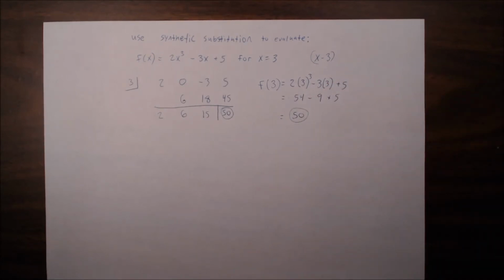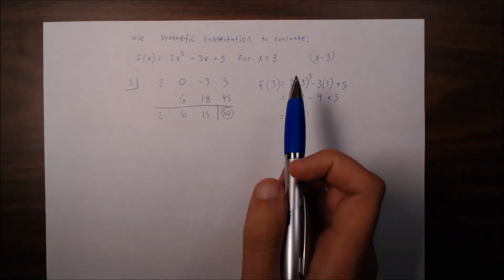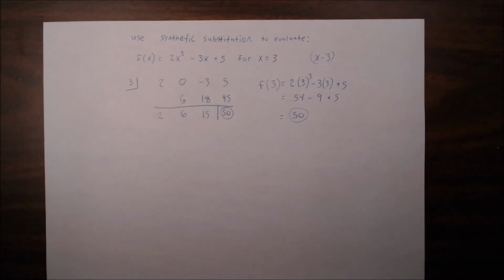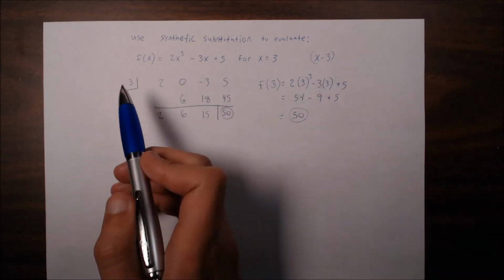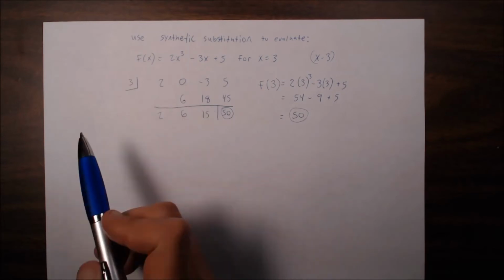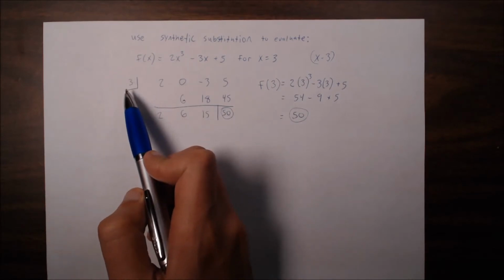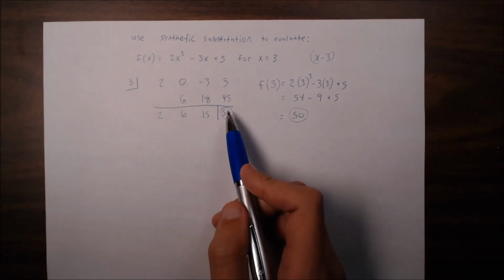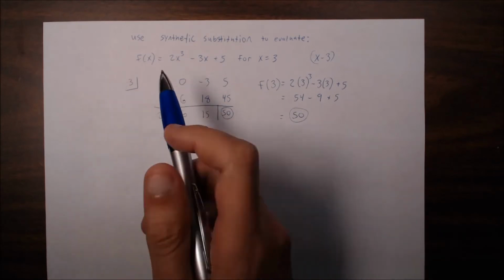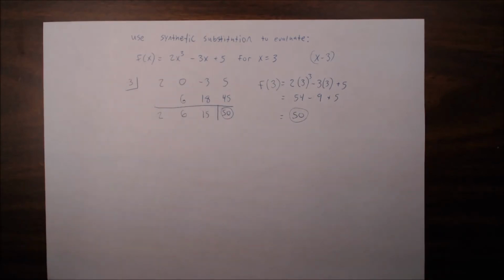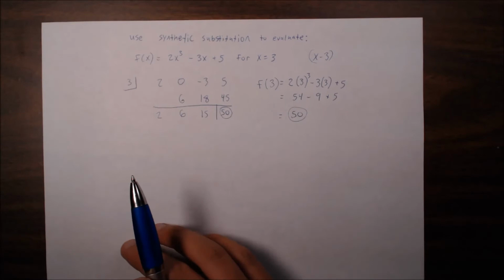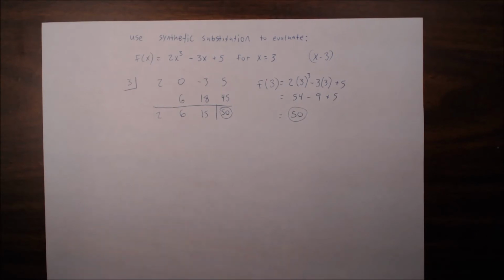So synthetic substitution is a way to do evaluation of a function. When you plug a number into synthetic division like this, the number that you put here, the remainder at the end is what you get when you plug that number into a polynomial. And this is going to be used again when we start calculating zeros and we start factoring polynomials in a later unit.